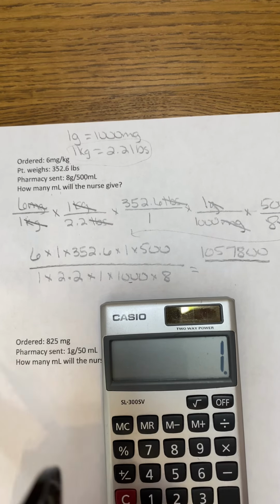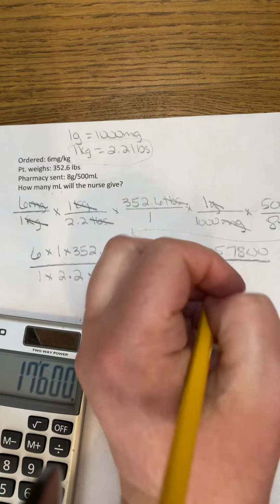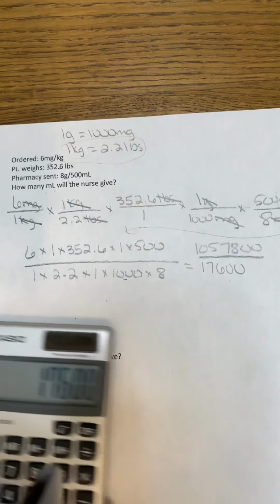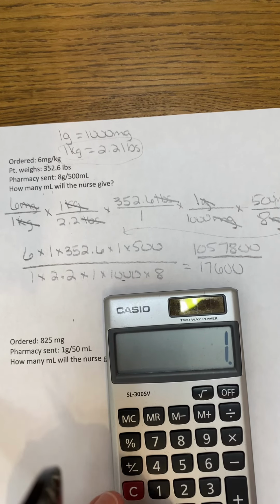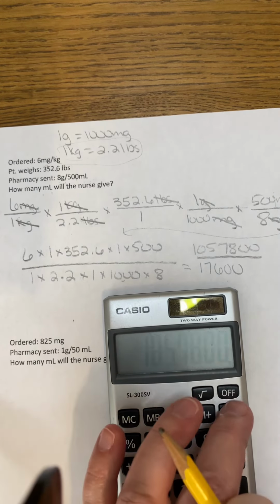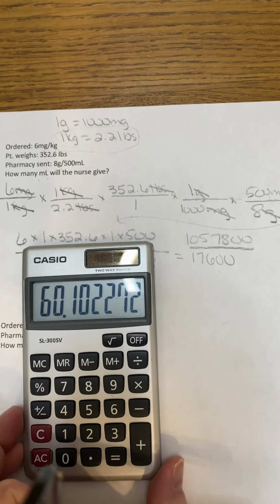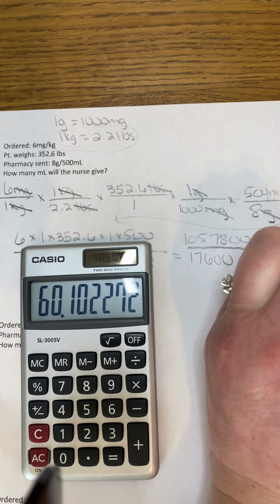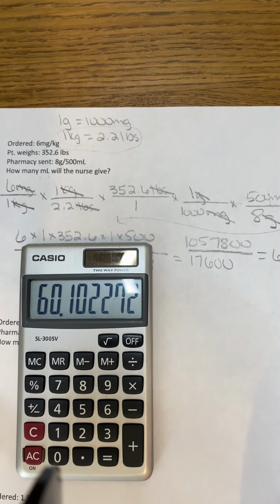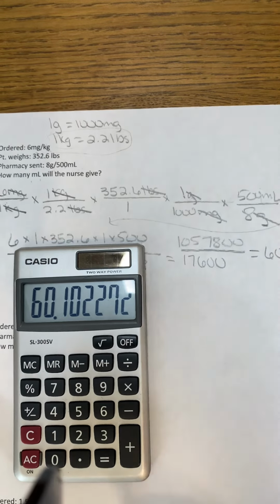So then we have on the bottom 1 times 2.2 times 1 times 1,000 times 8. And that'll give us 17,600. Okay, so now we can do our division. We're going to take our top number, 1,057,800 divided by 17,600. And that is going to give us 60.102. And again, if we have our answers to the nearest tenth, it's going to be 60.1 milliliters that we're going to be giving.